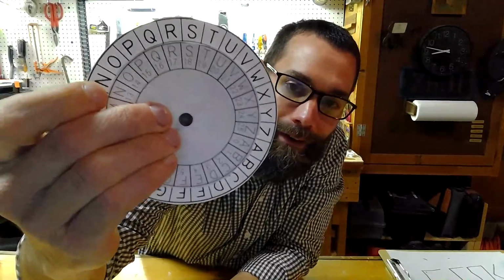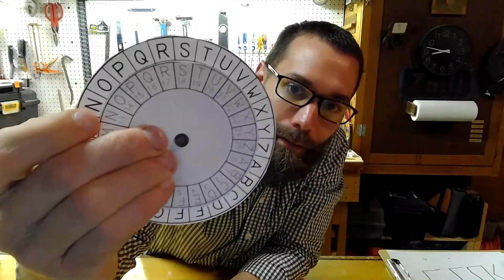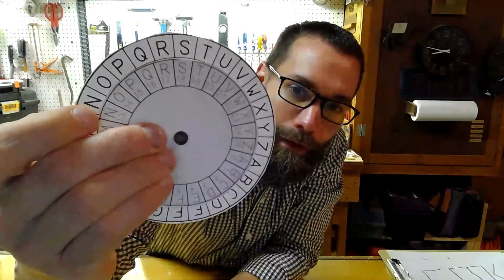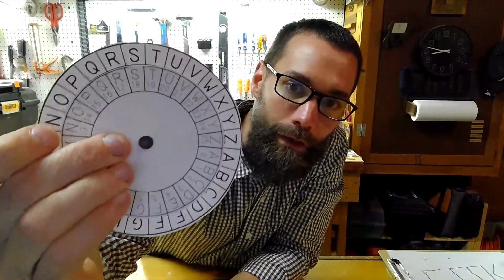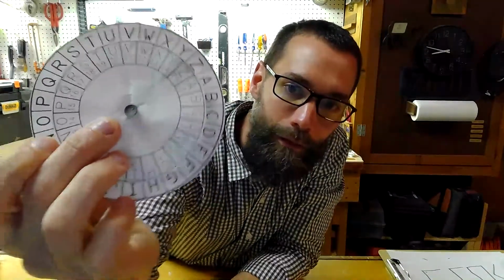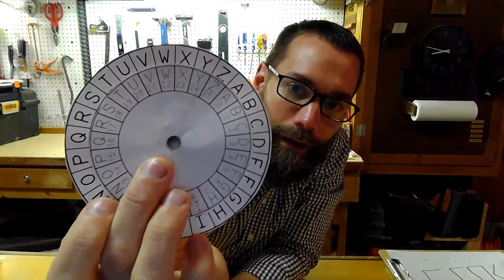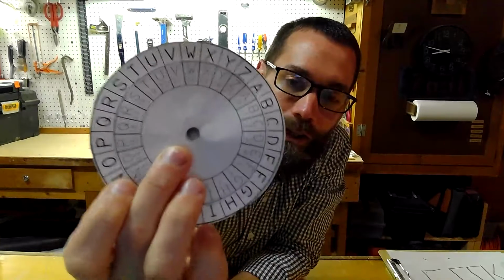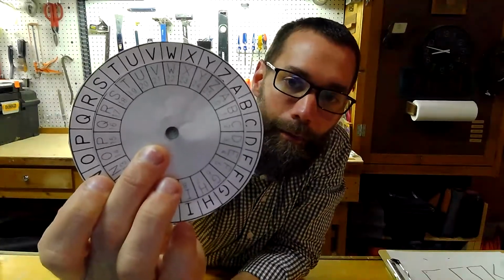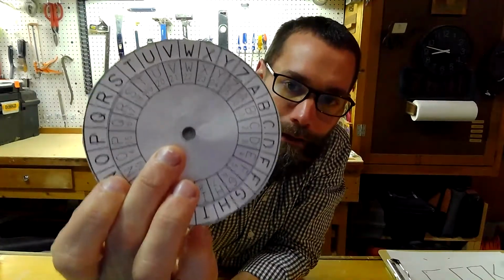So I believe that number is 18. So you would do 18 plus 5. Where does that bring us? 18, 19, 20, 21, 22, 23. 23 is X. So now if we perform a 5 shift in our alphabet, S will become X.